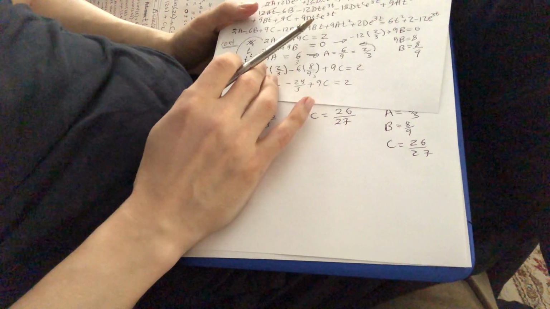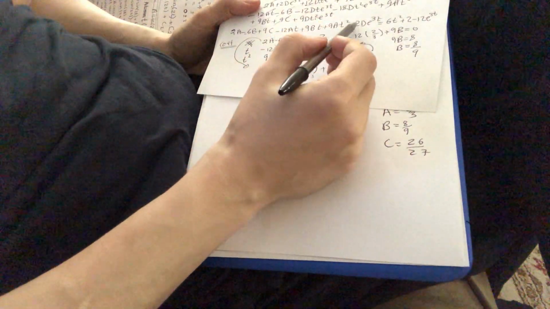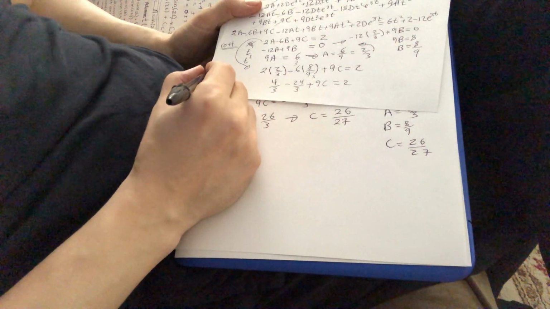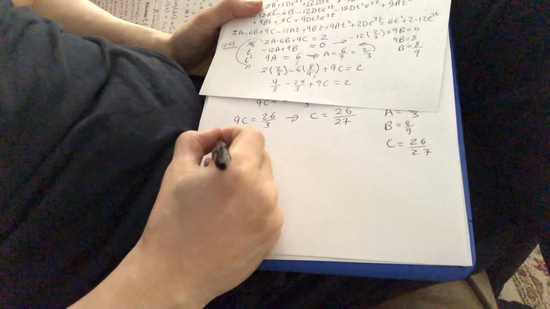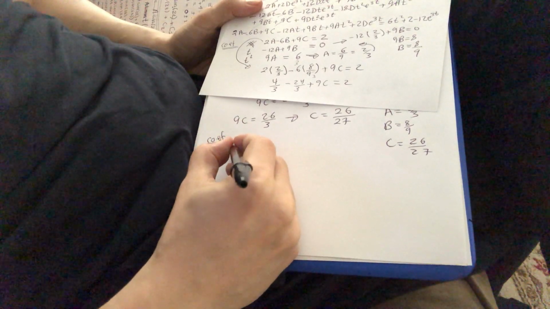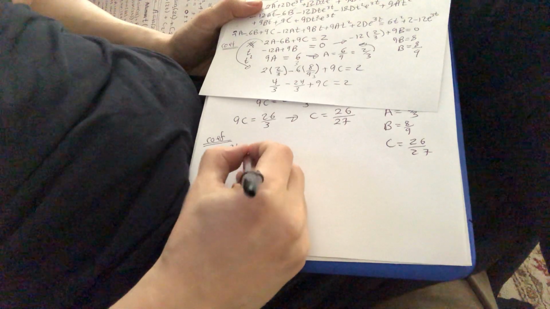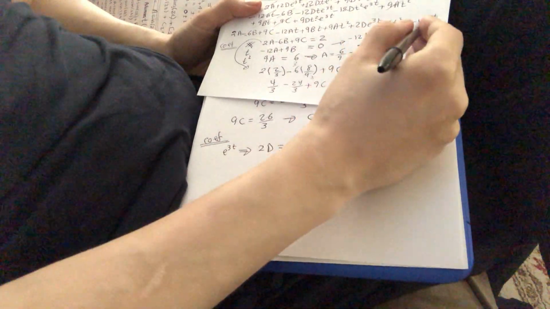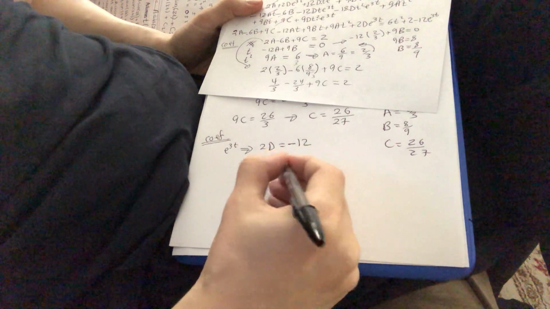The only thing left in comparing coefficients is the 2D. And that would be for the coefficient of the e^(3t). Here you have 2D, and here you have minus 12, so D would be negative 6, so now I know all of them.